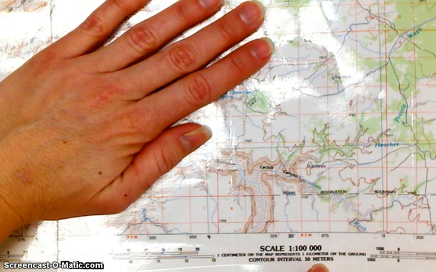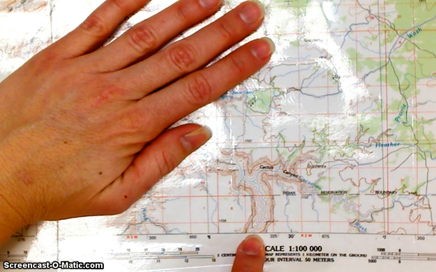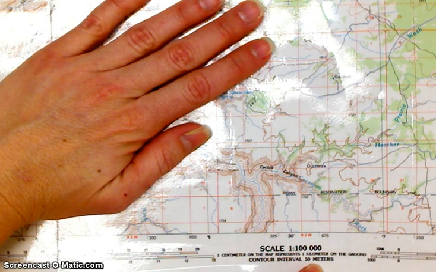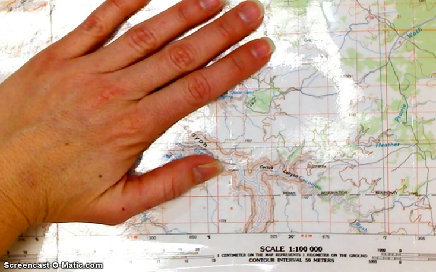But we're using a contour interval of 50 meters, and that should tell you, just looking at these lines, there's a lot of lines in a relatively small area. So you're talking about large changes of elevations, because if you think about it, 50 meters is over 150 feet. Okay? So that one is the Grand Canyon.